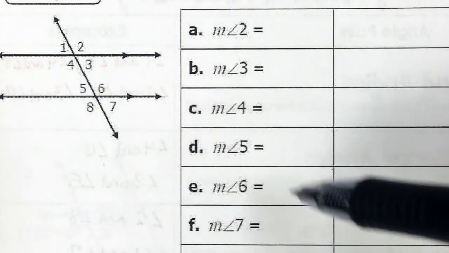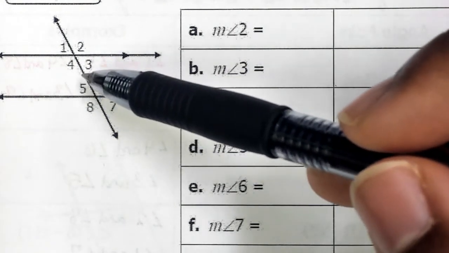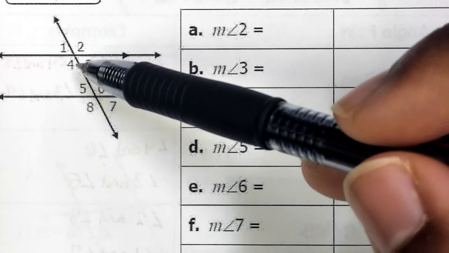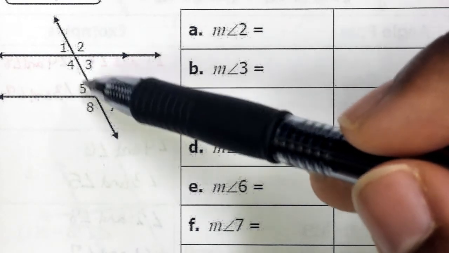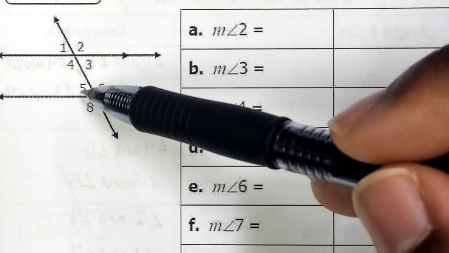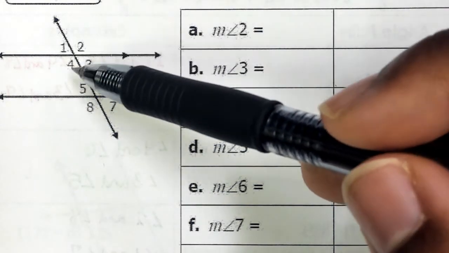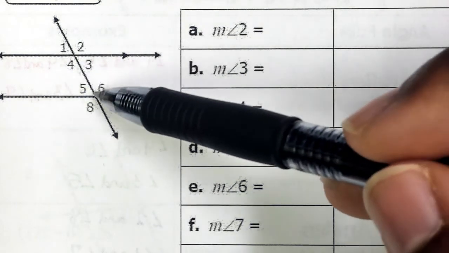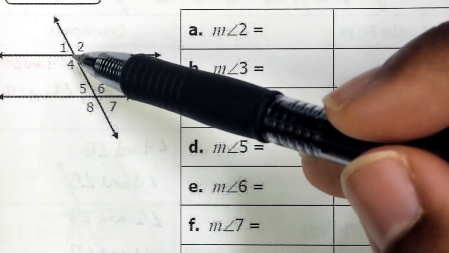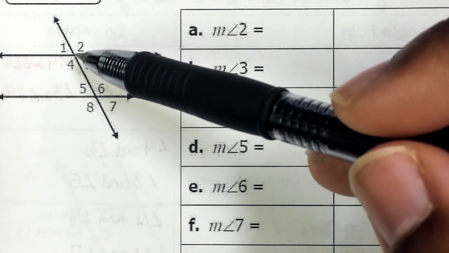Y'all follow what I just said? That's why we know consecutive angles are supplementary. Even though these two angles here don't form a straight line themselves, I know angle 1 and 5 are the same. And if angle 1 and 5 are the same, then if angle 1 is supplementary with angle 4, then angle 5 has to be supplementary with angle 4. I think that was a good way of saying it. That should make sense to most of y'all.